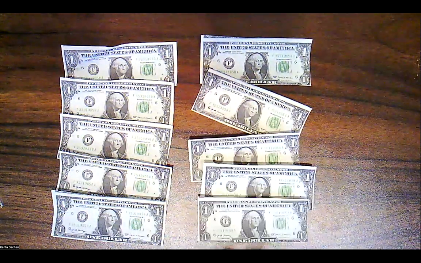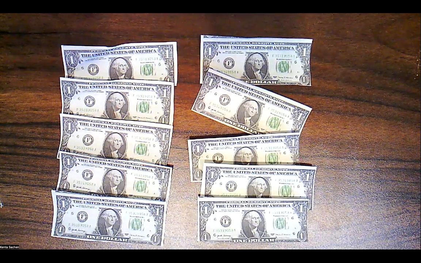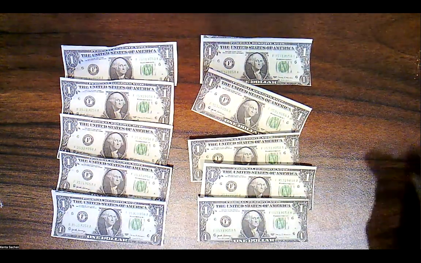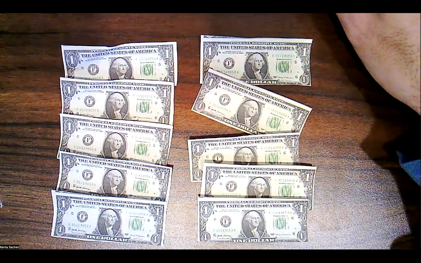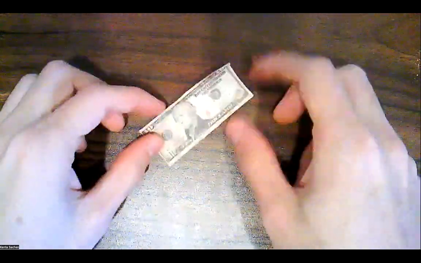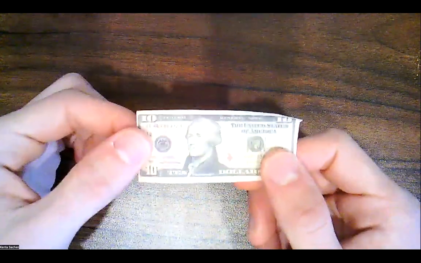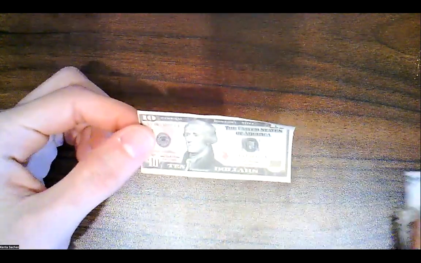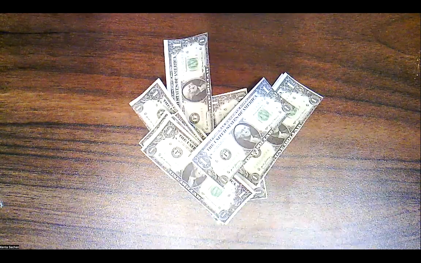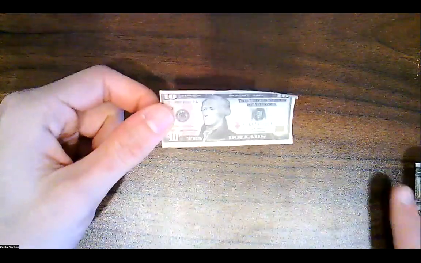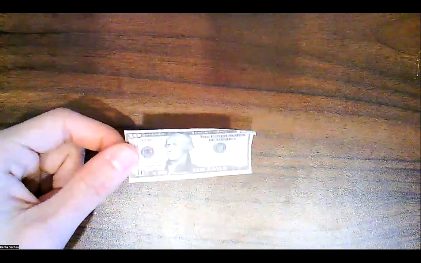Right now we have 10 $1 bills. Remember, when I have 10 $1 bills, this is the exact same as one $10 bill, right? One $10 bill is the same as those 10 $1 bills. And now let's count with our $10 bills.